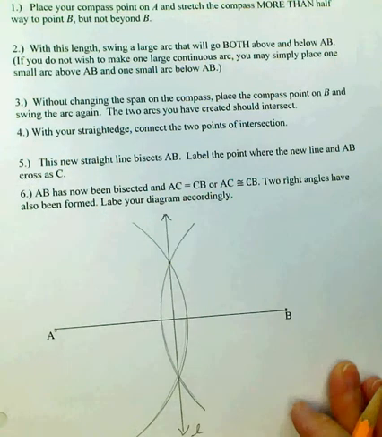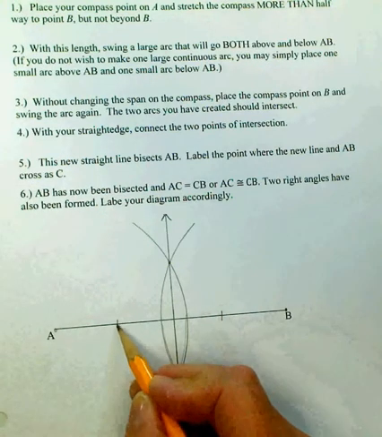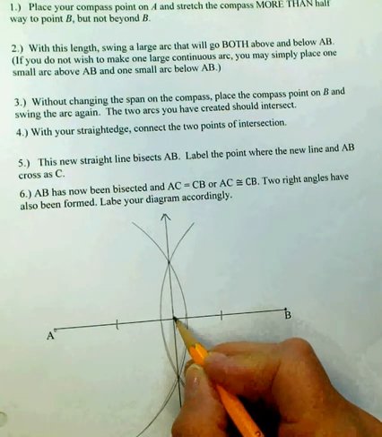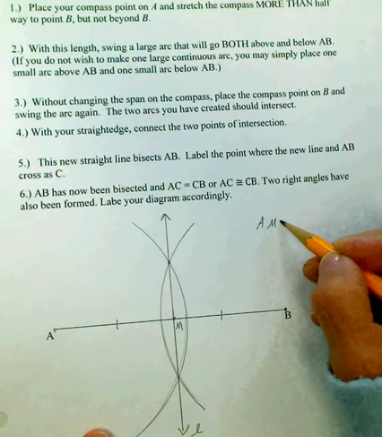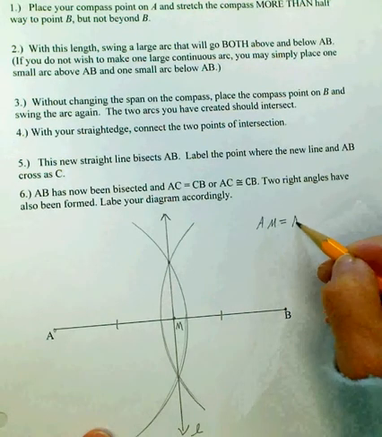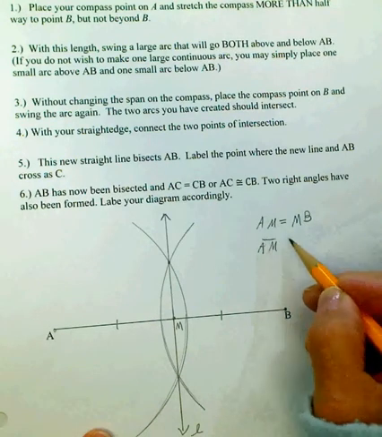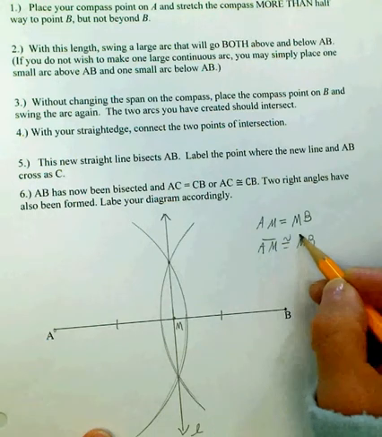And line L, as we know, bisects segment AB. So if we call this point M, we know that AM is equal to the length of MB, or segment AM is congruent to segment MB. But there's something else we know.